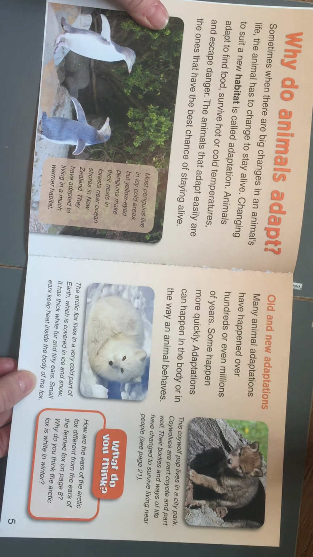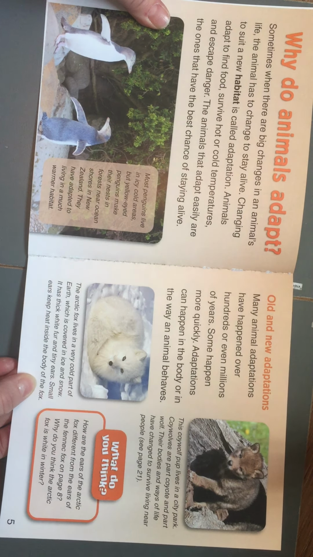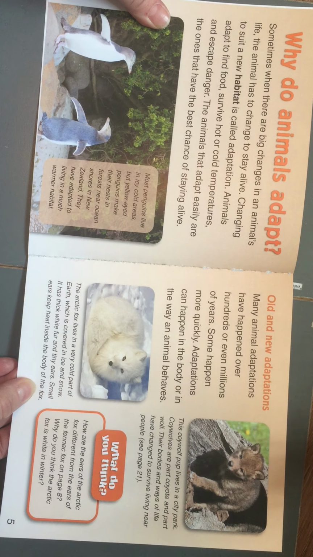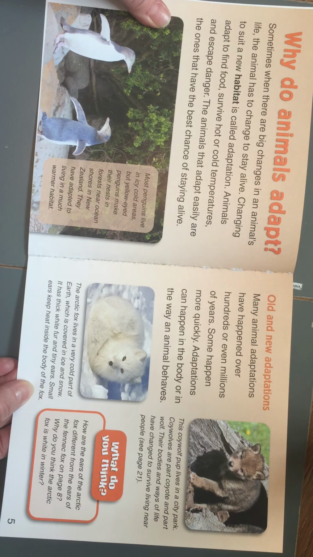So this Arctic fox lives in a very cold part of the earth, and it's covered with ice and snow. It has thick white fur and tiny ears. Small ears keep heat inside the body of the fox.